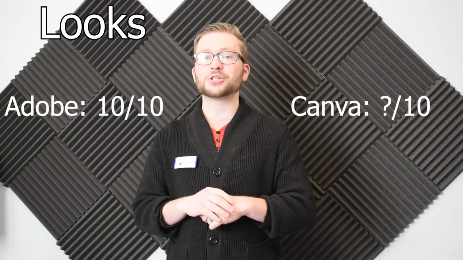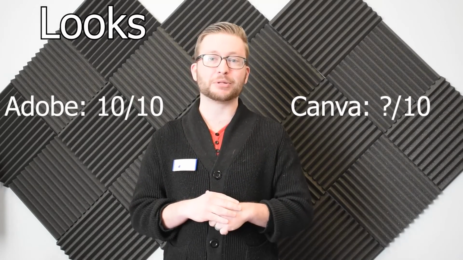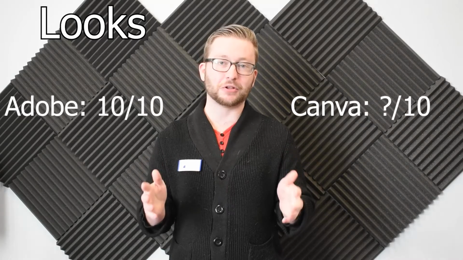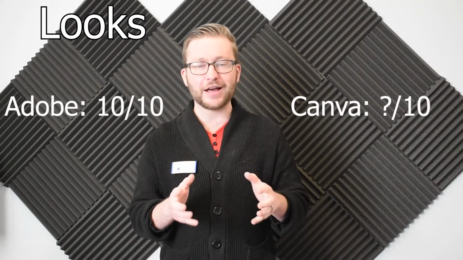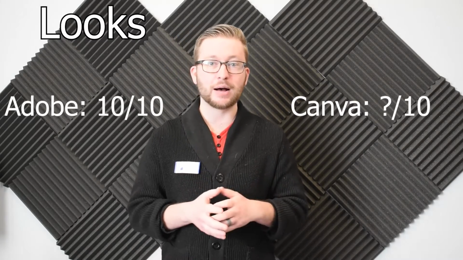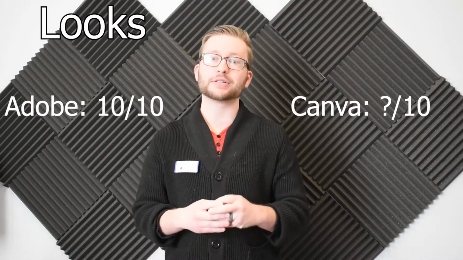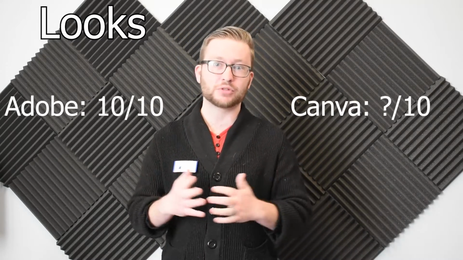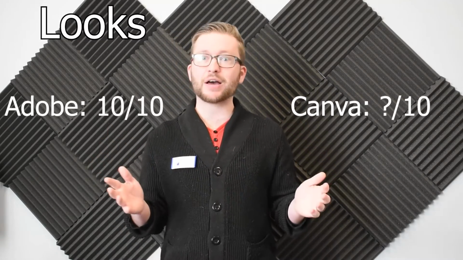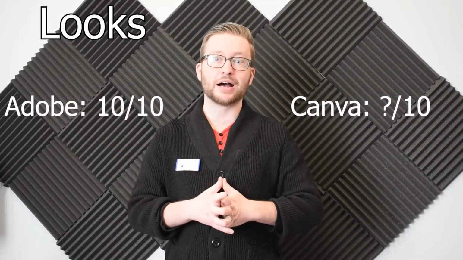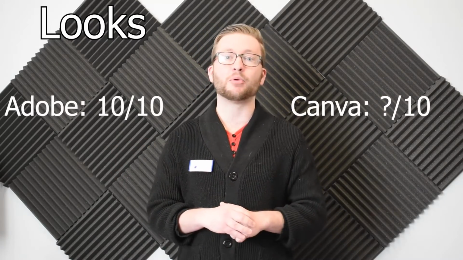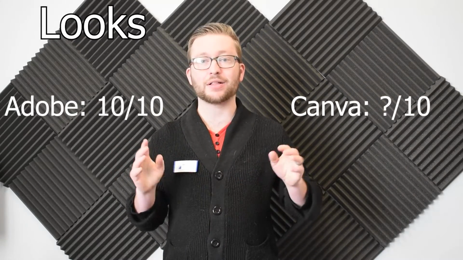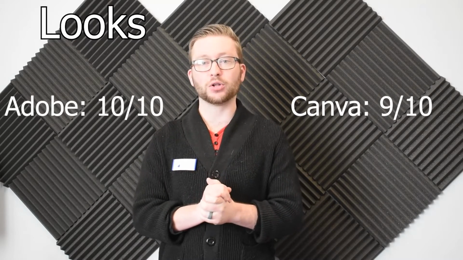But the other issue is that there is no way to make an 8.5 by 11 flyer on Canva, so we're going to have to settle for a flyer that is a little bit smaller on the free version. If you want to adjust the size, you've got to resize it using the paid subscription version, and because of that, I've got to knock it a point, so we're going to go with a solid 9 out of 10 for overall looks here.